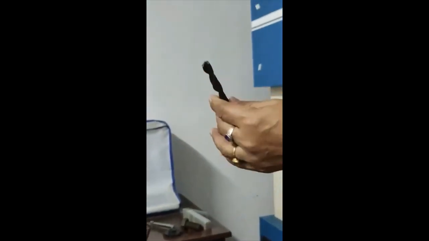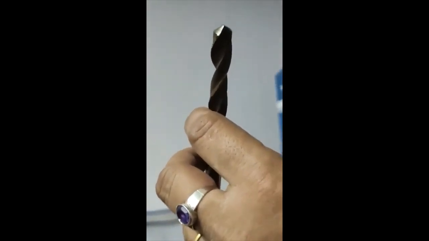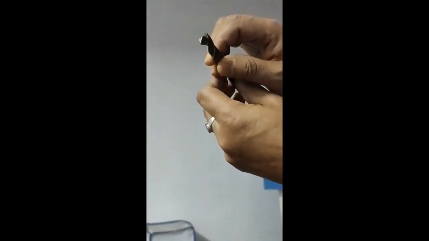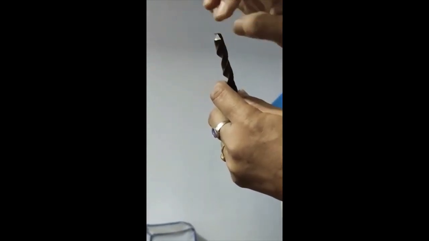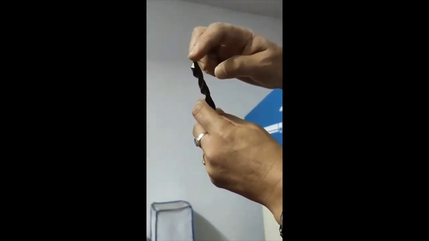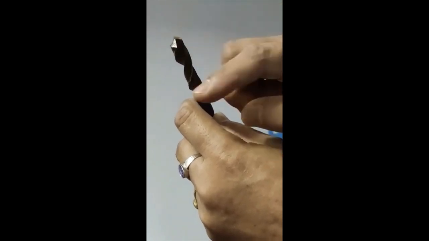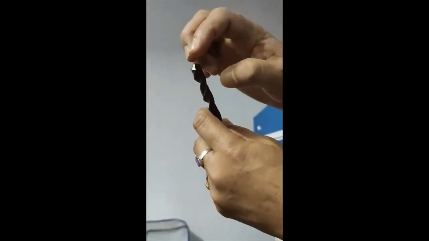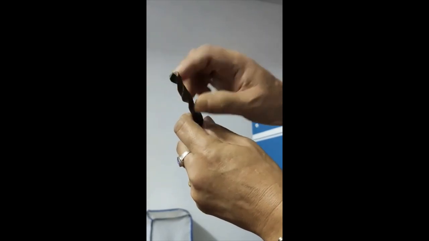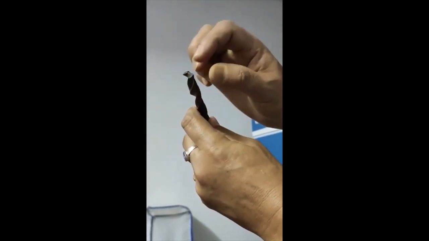So I have one drill bit, and with the profile projector I will measure the lip angle of this drill bit. Suppose while cutting, the drill bit rotates like this and there is a lip. I will measure the angle with the axis, this inclination with the axis, with the help of the profile projector. The angle between the axis and this inclination, that means the clearance, is the lip angle of this drill bit.